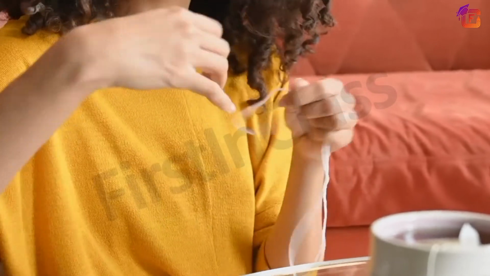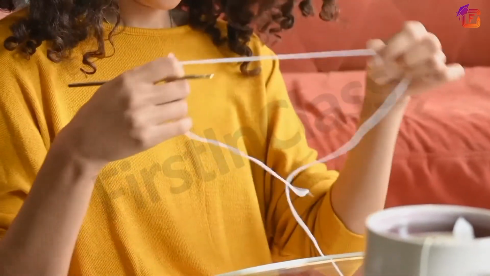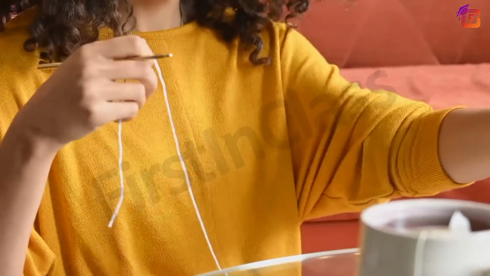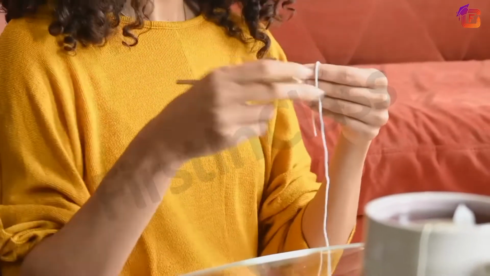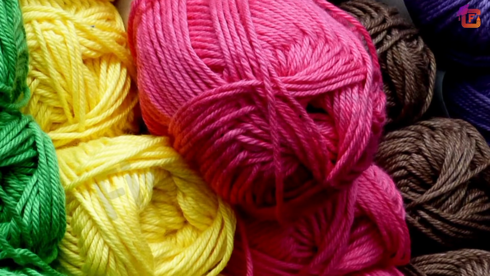You two are ready with your pieces of fabric? Alright, let's dissect a fabric. Follow the steps along with me. First, we are going to pull out one yarn from one of the edges of the fabric. If you find it difficult to pull out any yarn, use the needle. So the fabric is made up of yarn.